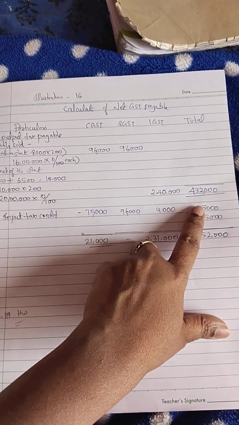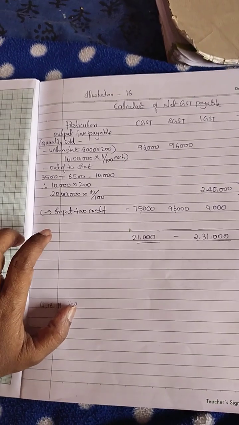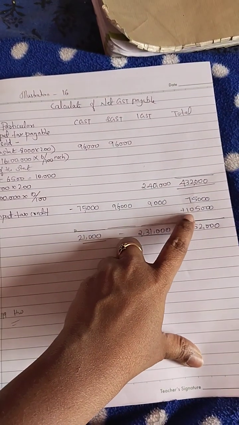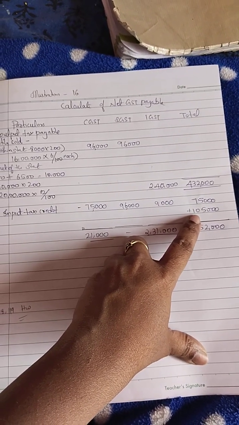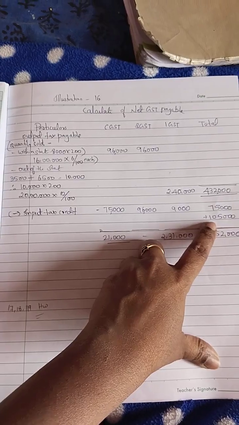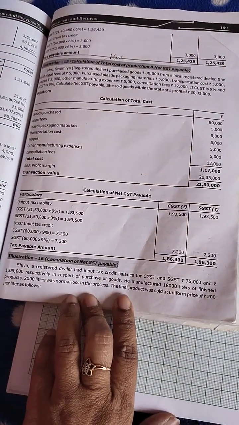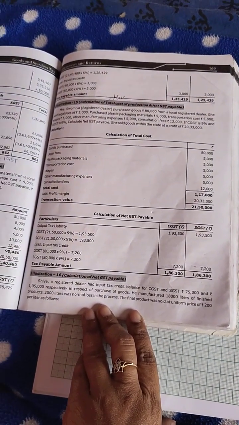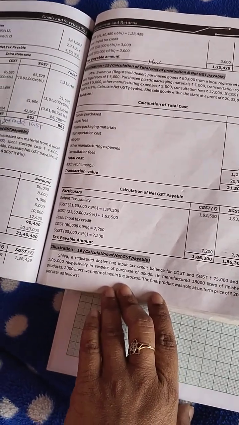Now we have to consider the input tax credit. The input tax credit is already given: 75,000 plus 1,05,000, for CGST and SGST. It's not given for IGST. The very first statement says the registered dealer had an input tax credit balance of 75,000 for CGST and 1,05,000 for SGST.